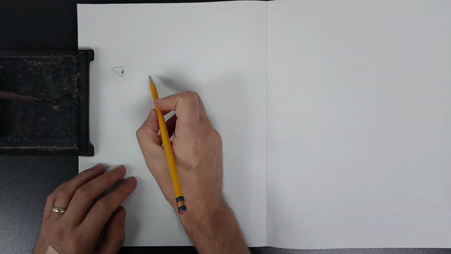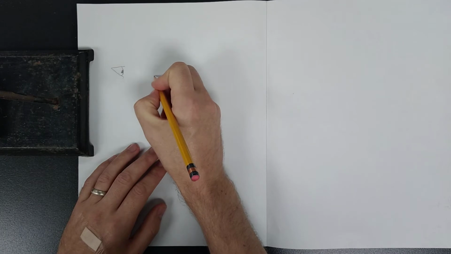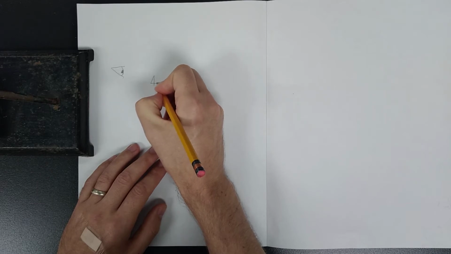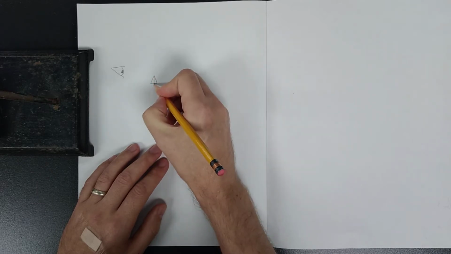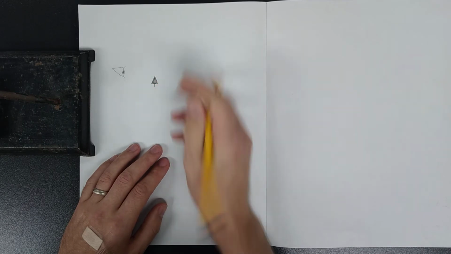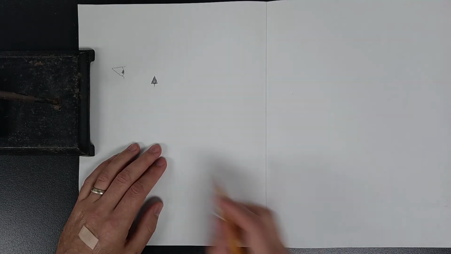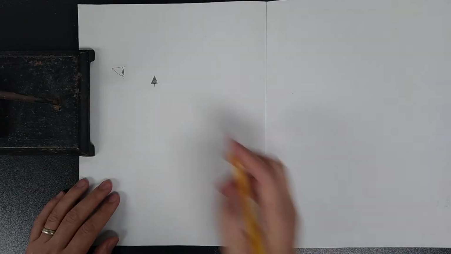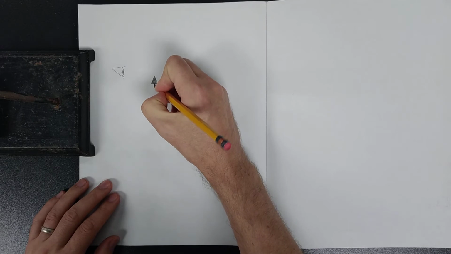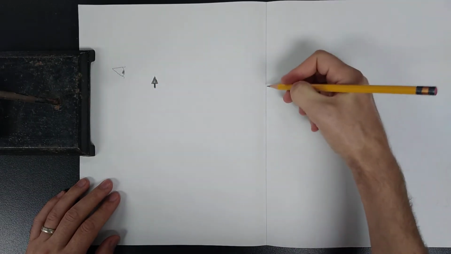So then what we need is an object. So I'm just going to do a little Christmas tree kind of thing. It's very small, but there we go. And that's the thing that we're going to be trying to find its location on the other side of the mirror. Keep in mind the mirror is here.